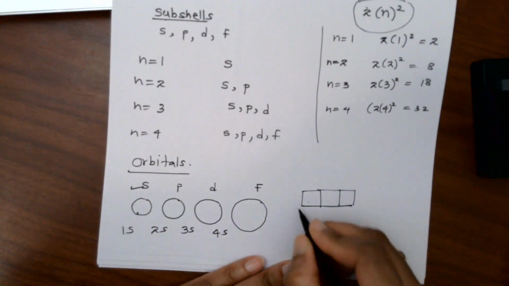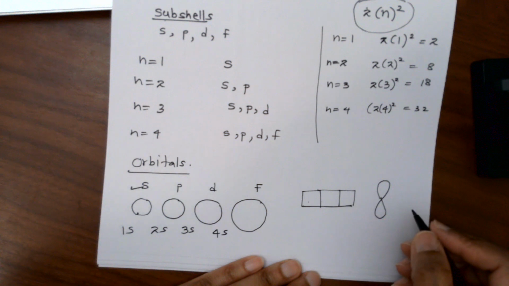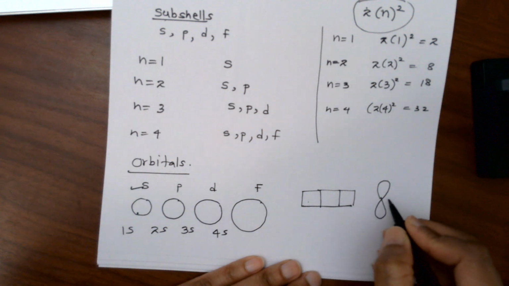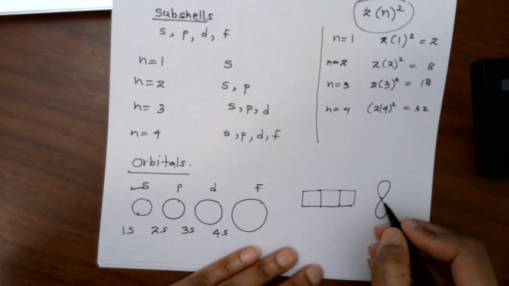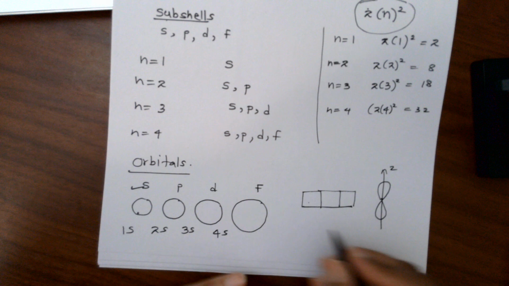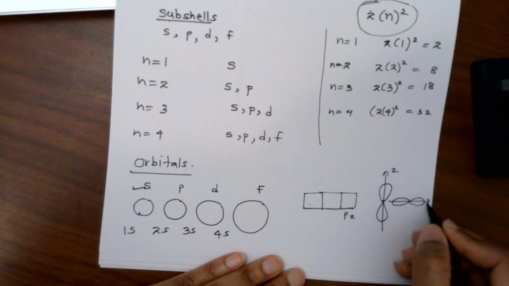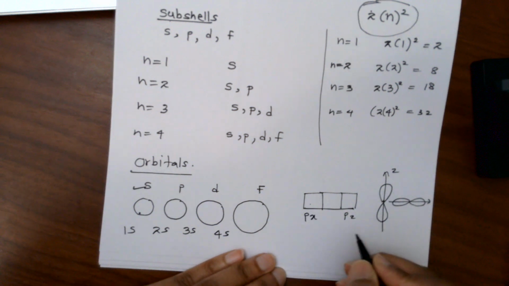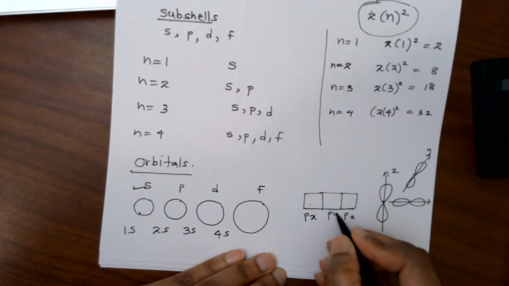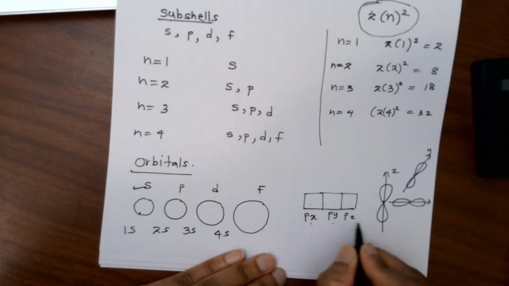The p orbital shape is this one orbital. The actual shape is dumbbell shape, like a dumbbell, right? There are 3 of these dumbbell-shaped p orbitals. These shapes lie along the Cartesian axes x, y, z. If it is along the z axis, we call it pz. If it is along the x axis, we call it px. If it is along the y axis, we call it py. This is how we name p orbitals: px, py, pz, with subscript x, y, z.